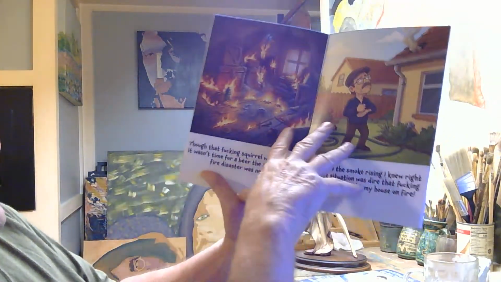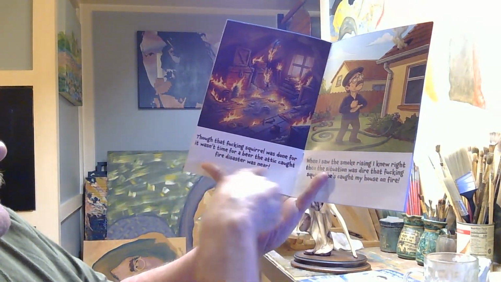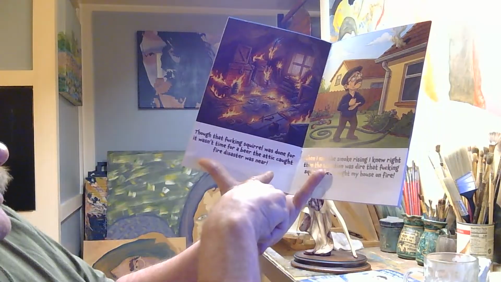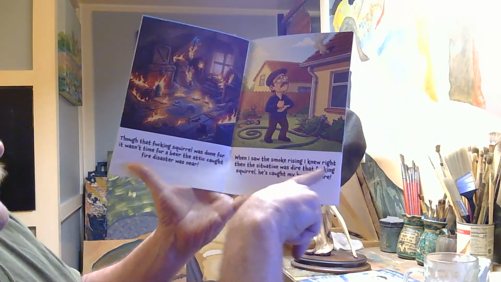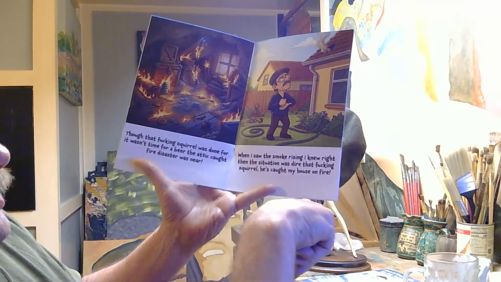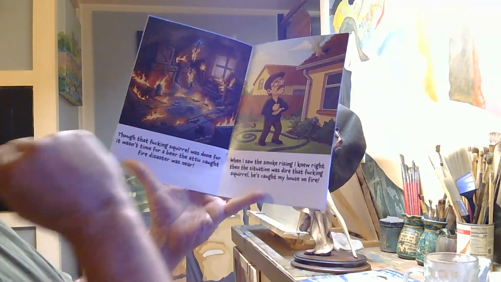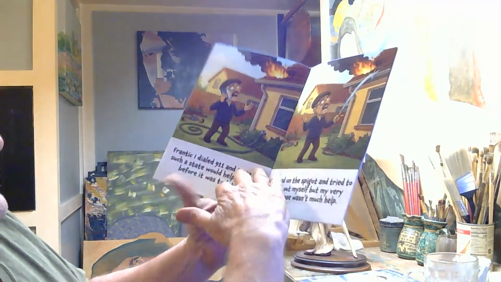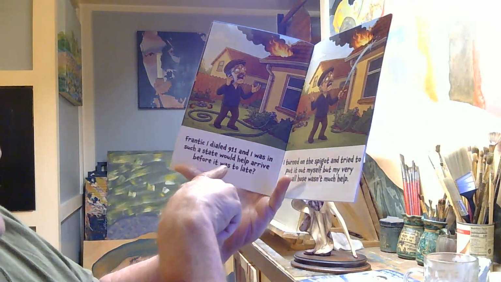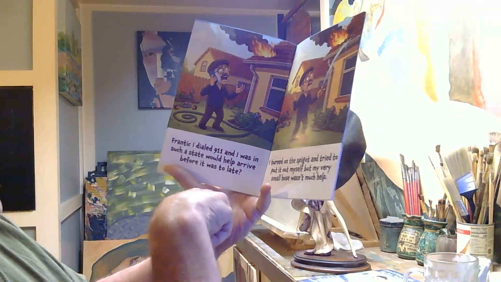Oh no. Though that fucking squirrel was done for, it wasn't time for a beer. The attic caught fire. Disaster was near. When I saw the smoke rising, I knew right then the situation was dire. That fucking squirrel, he'd caught my house on fire. Frantic, I dialed 911, and I was in such a state would help arrive before it was too late.